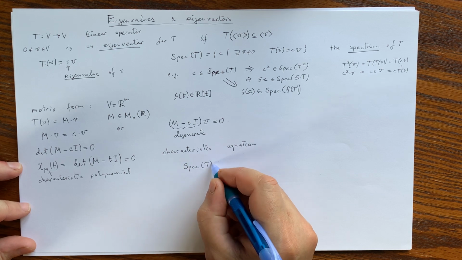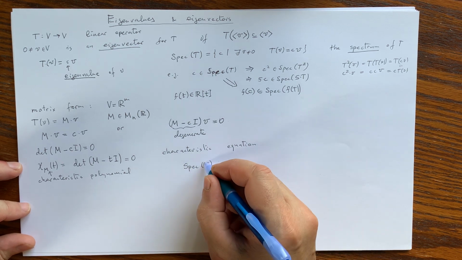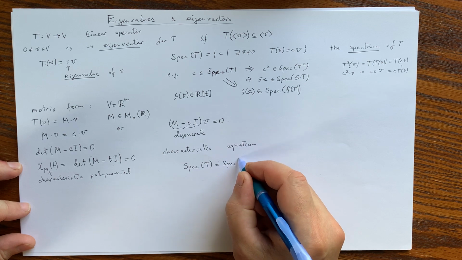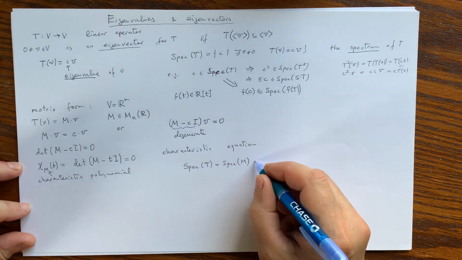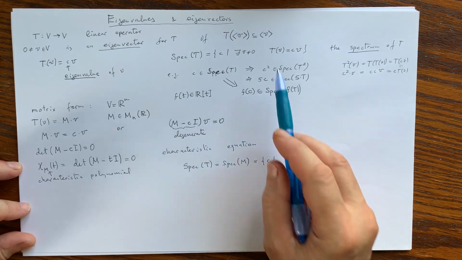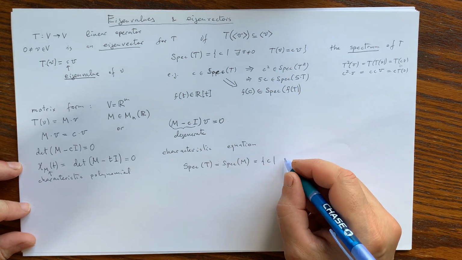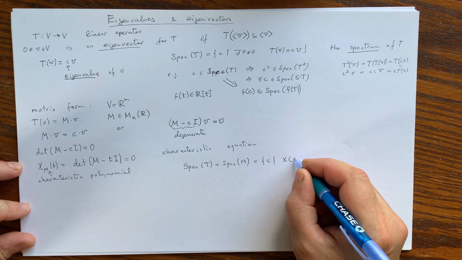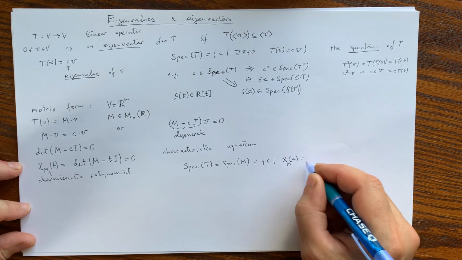The spectrum is to be found first. The spectrum of the matrix of our operator is just the set, reformulating the condition here, the definition there, of roots of the characteristic polynomial.